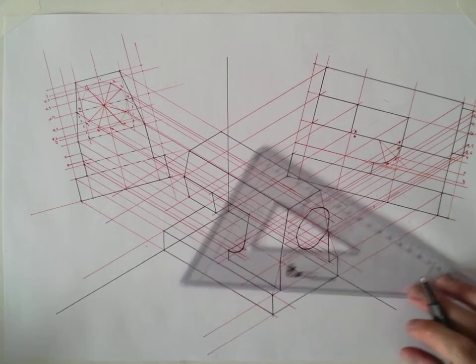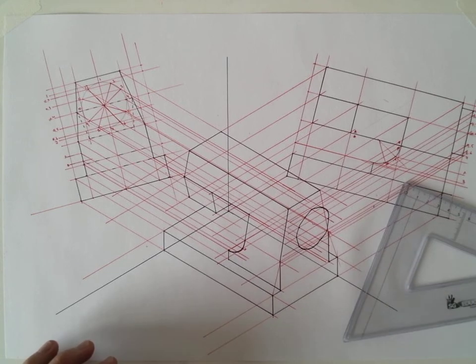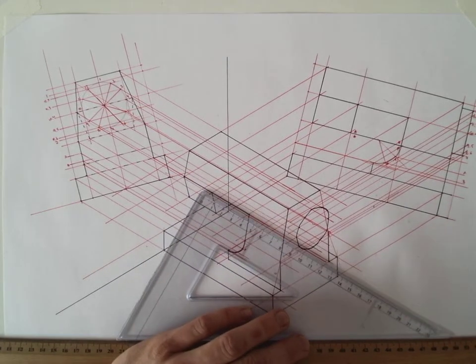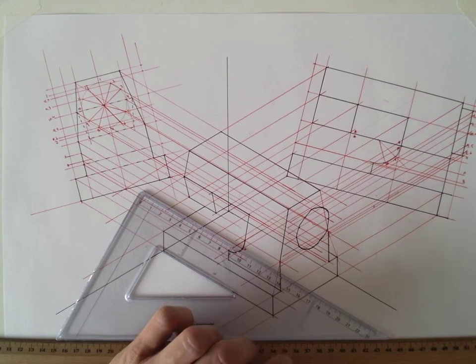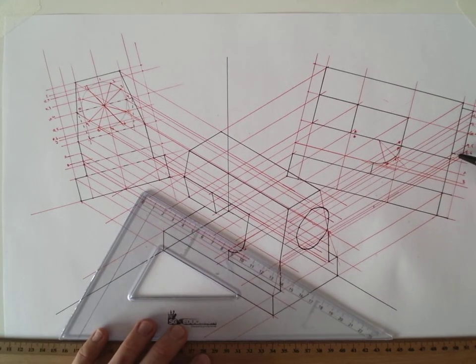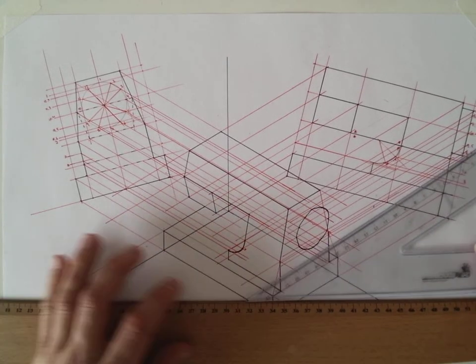Right, so to find the back points, we're going to shoot back. So see this edge here that 7 is at, I'm going to locate this point here. So I'm going to bring that in at 30 degrees.